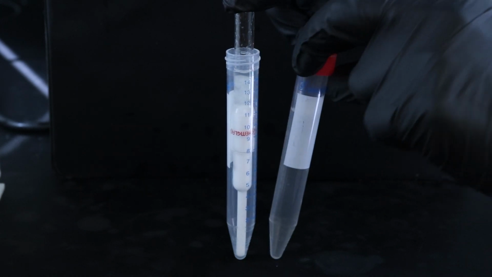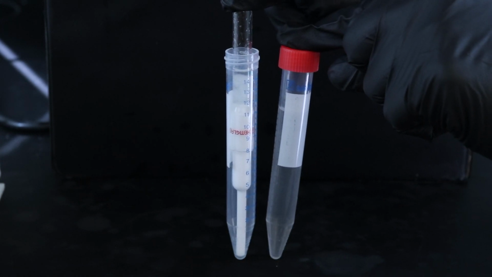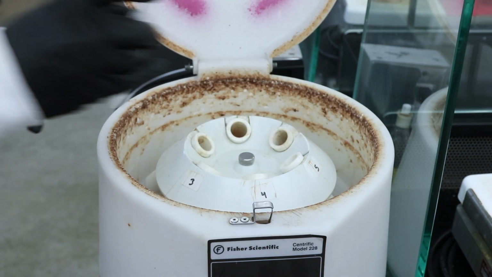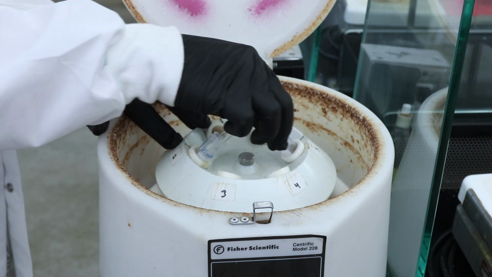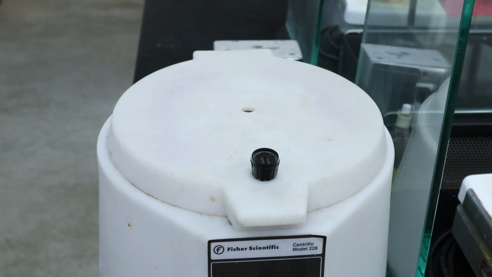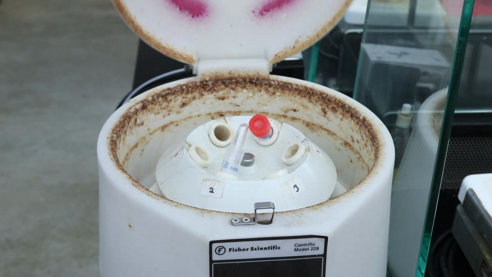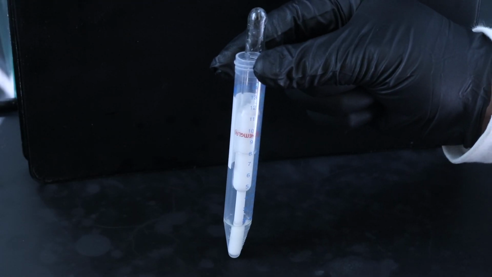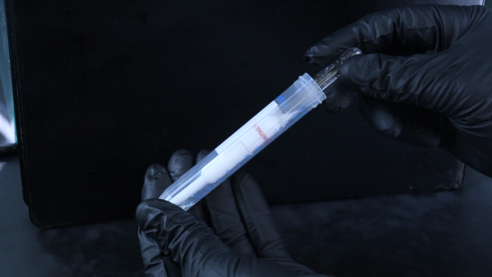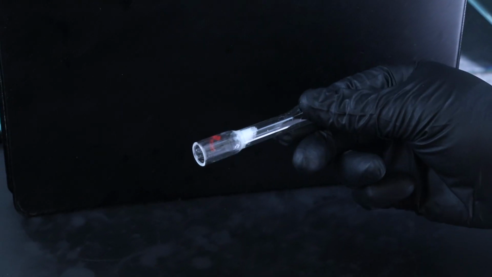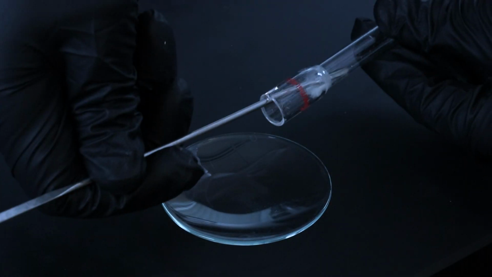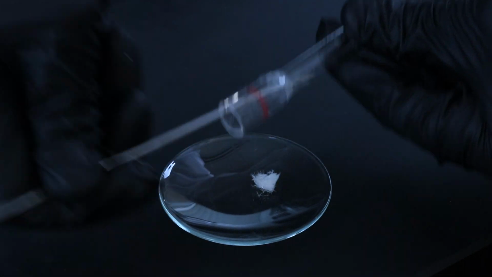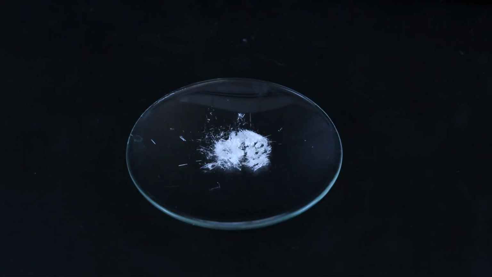And I'll want to equalize the weight with a separate polypropylene test tube filled with water. I'll place those two test tubes opposite to each other inside the centrifuge and let that run for a couple of minutes. We can now see the solvent at the bottom, so I'll just remove the Craig tube with the crystals inside. The crystals can be taken out and placed on a watch glass, and now we have pure crystals that we can characterize.